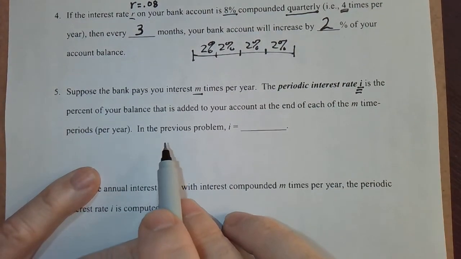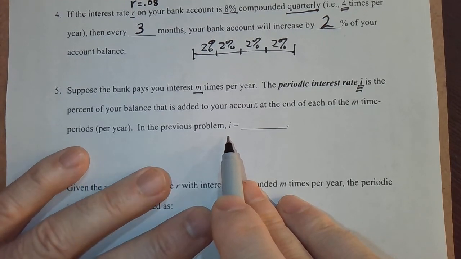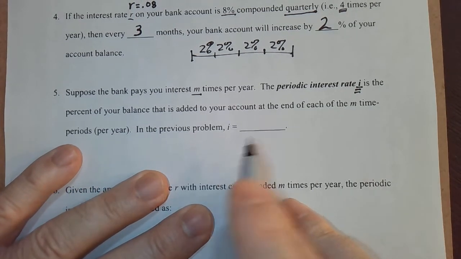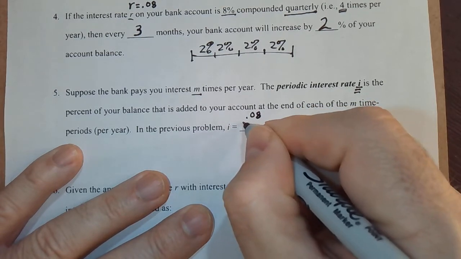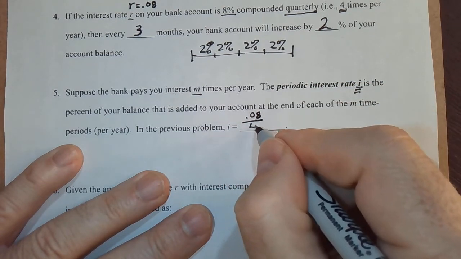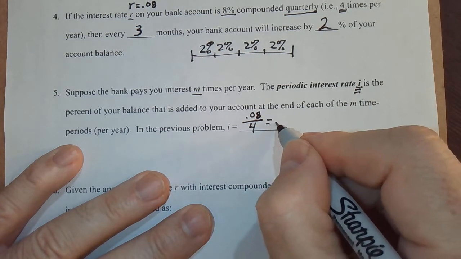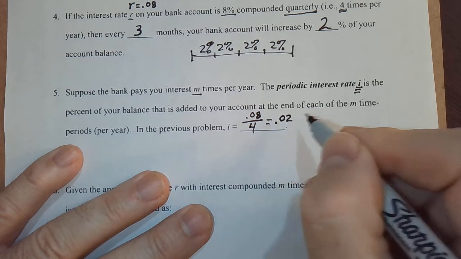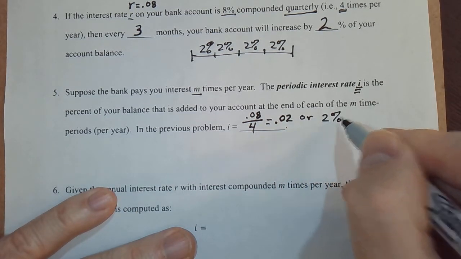So for the formula in the previous problem, I'm going to write down the fraction that we used. We said I is 0.08, 8% divided by 4, because it's 4 times per year. And that comes out to be 0.02, or 2%.